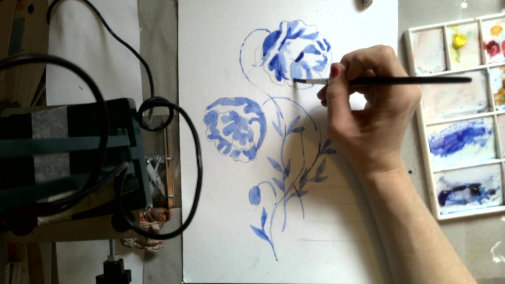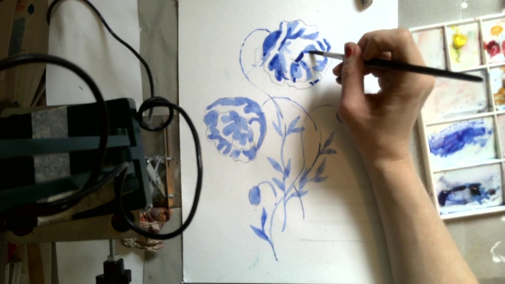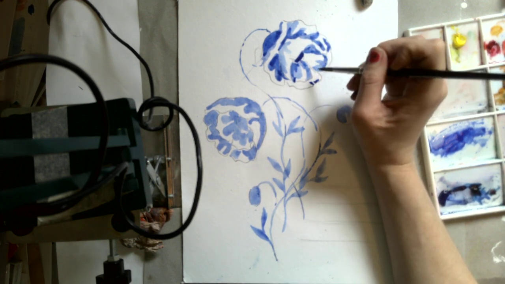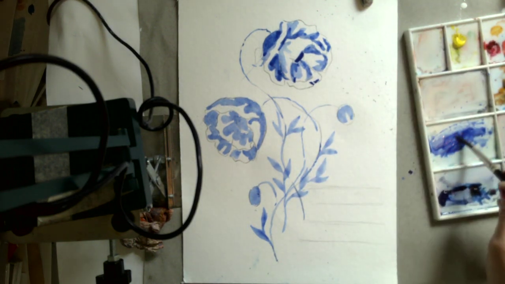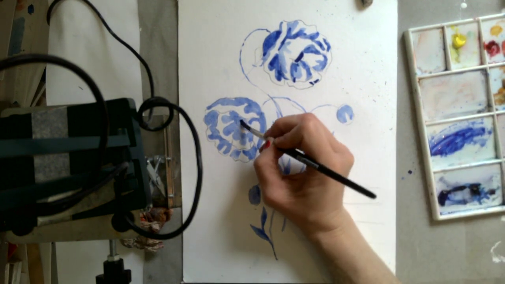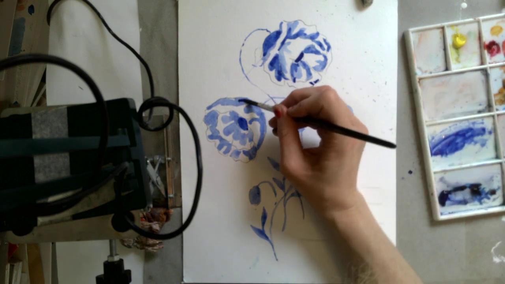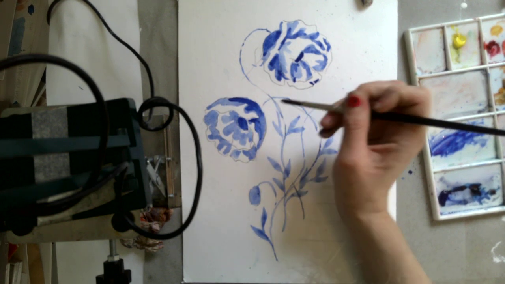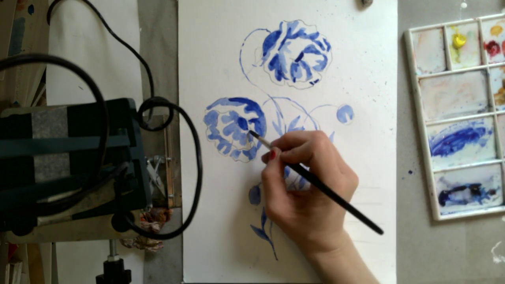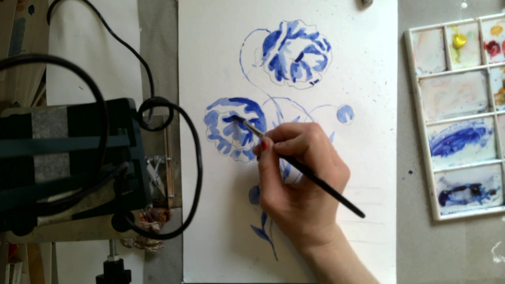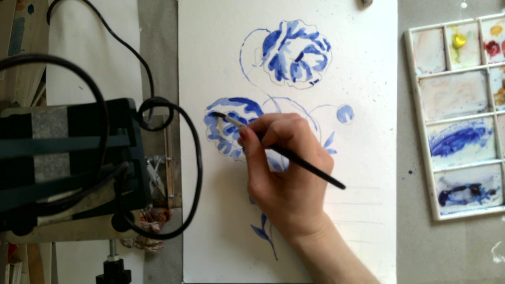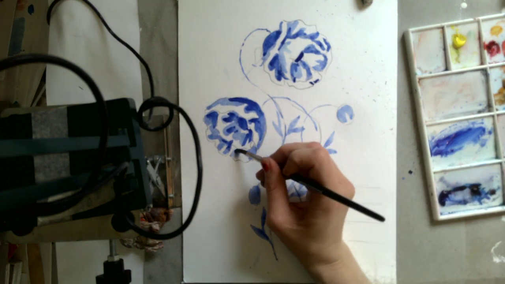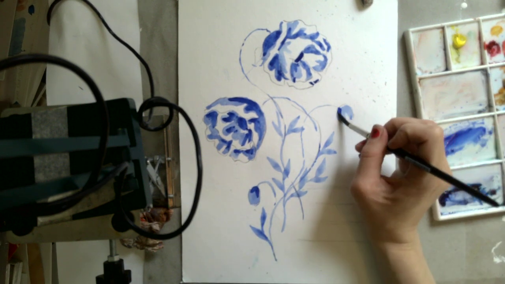So the paint's not moving around quite as much as it would if the paper were wet. I'll just add a little bit of darker color at the base of these buds.